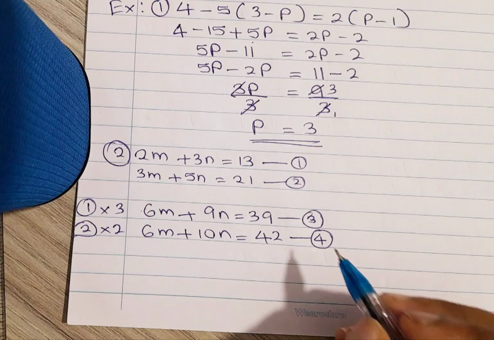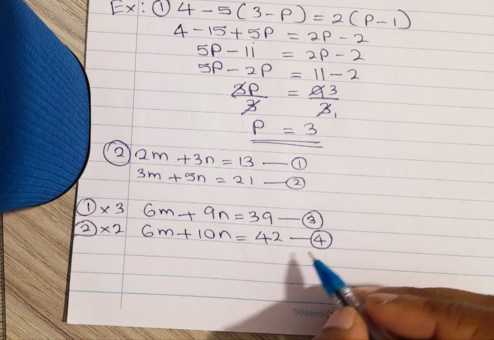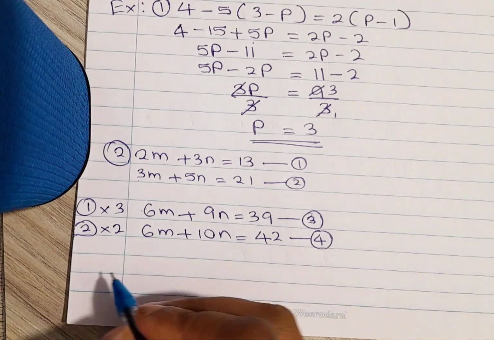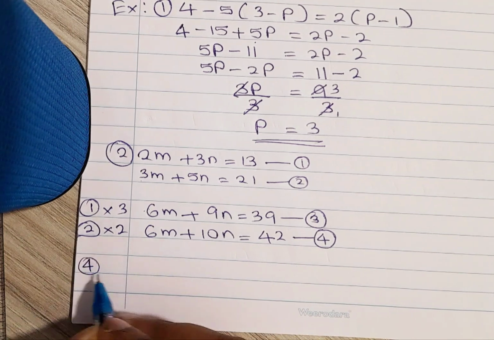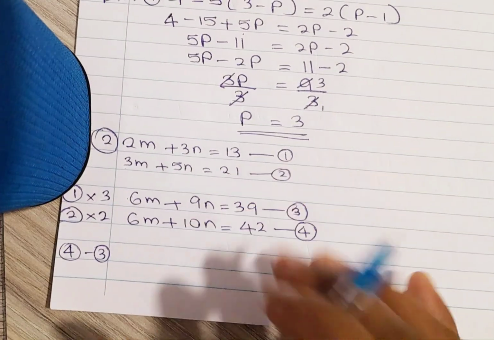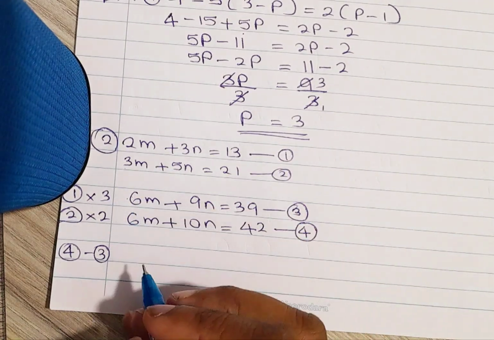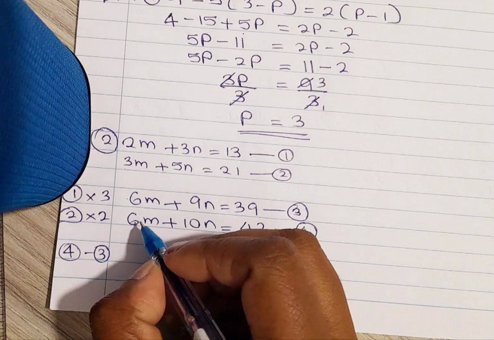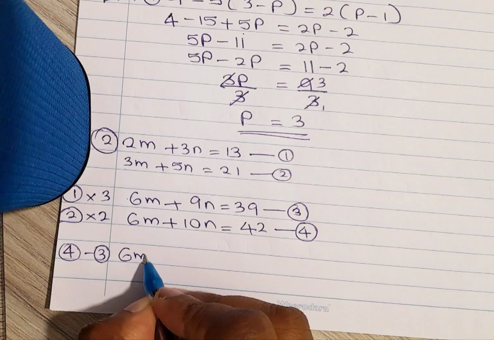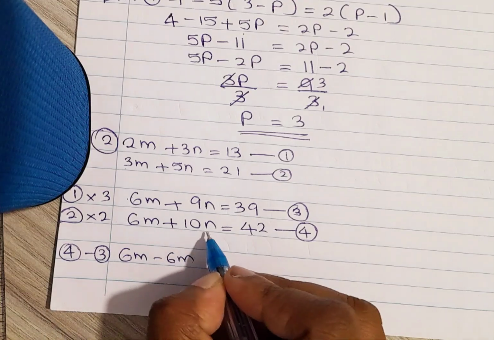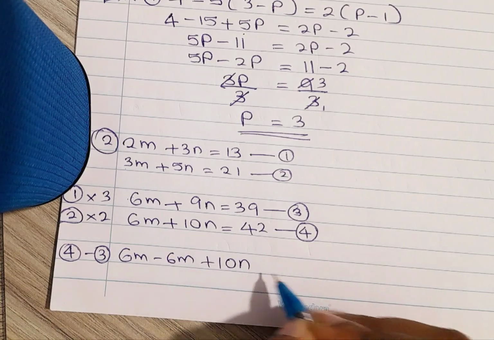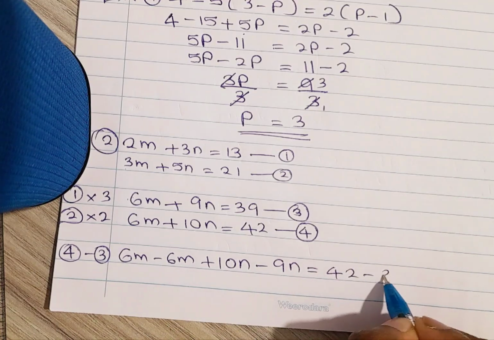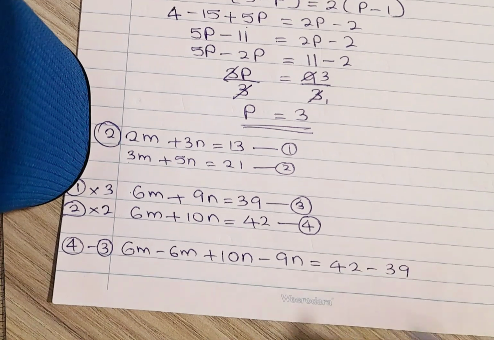You can see that out of the third one and fourth one, the fourth one has the bigger values, so it's better to subtract the fourth one minus the third one. You can subtract separately, or otherwise you can do it this way also. 6m minus 6m, and plus 10n minus 9n equals 42 minus 39. Okay, so it comes like this.